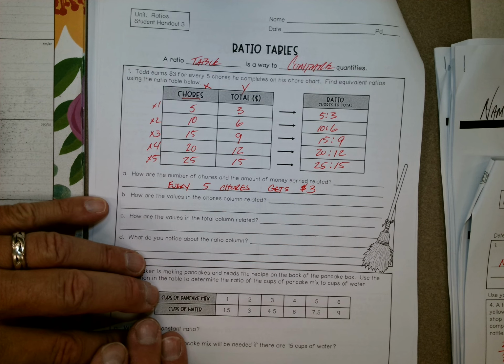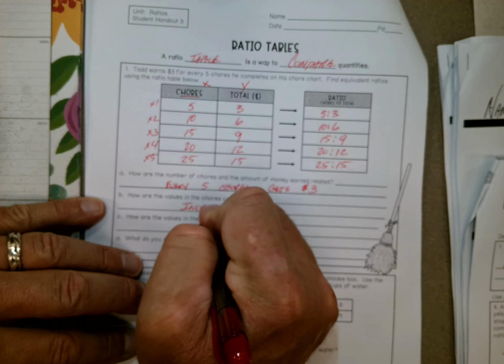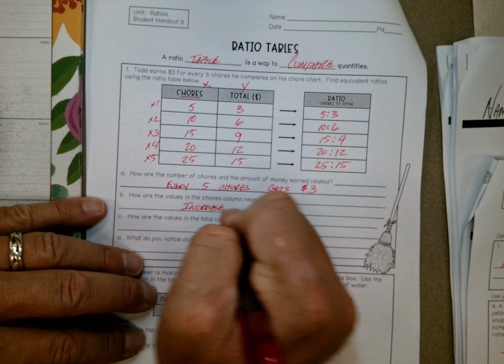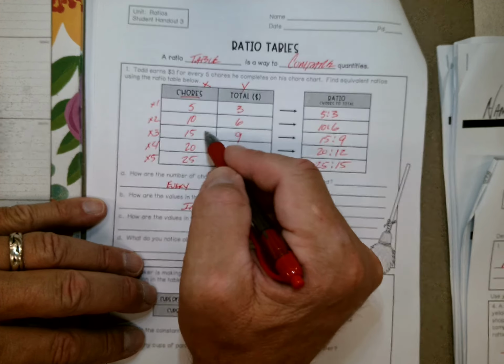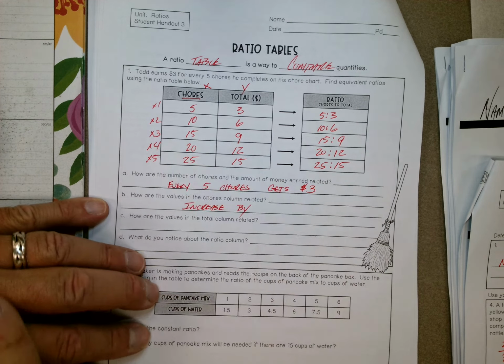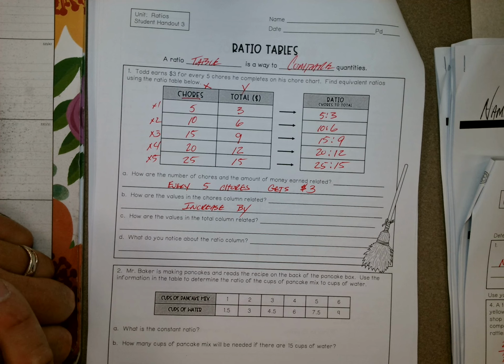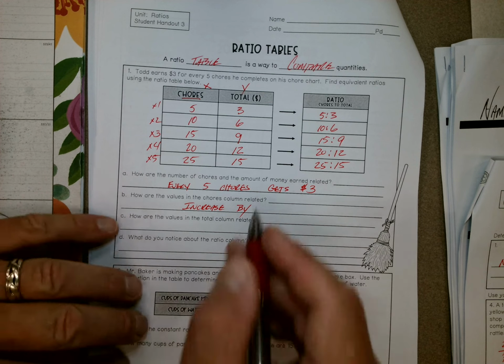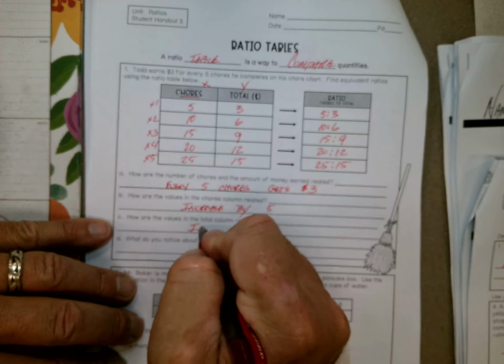How are the values in the chores column related? They increase by 5. So they're increasing by 5, right? 5, 10, 15, and so on. All right. How are the values in the total column related? They increase by $3. Oops, I forgot to put $ there, didn't I?